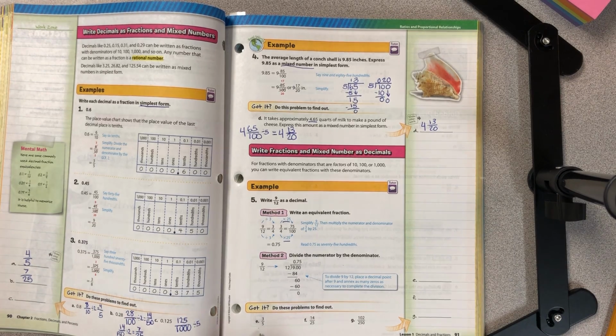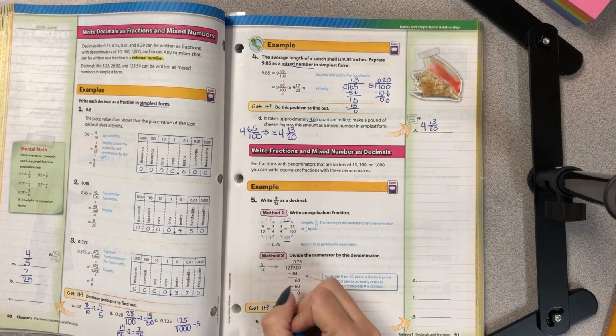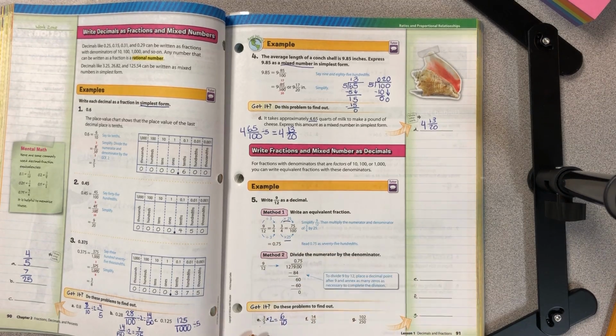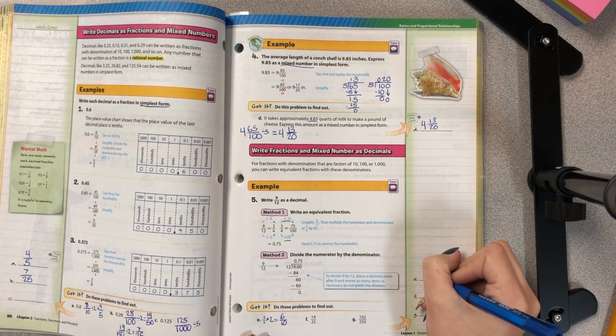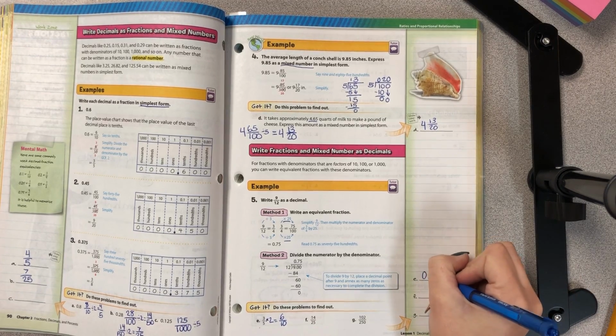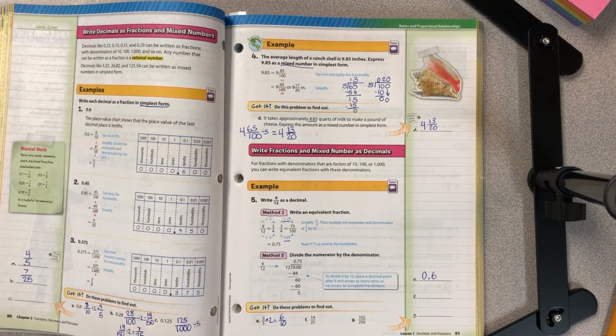So let's look at E, 3/5. So I know right away that 5 is a factor of 10. So I'm not going to worry about using the second method right now. So I know that if I multiply all of this by 2, my denominator will be 10, and I know that 3 times 2 is 6, which means that 3/5 in decimal form is 6/10.